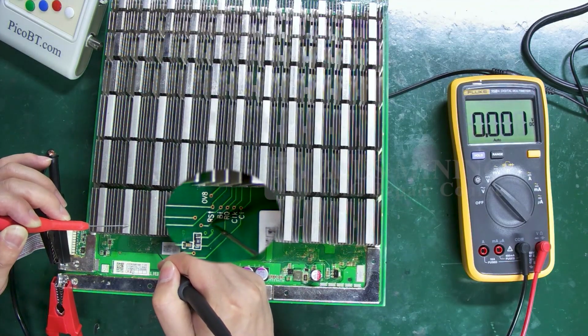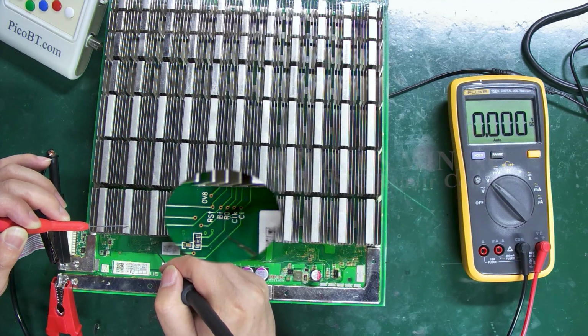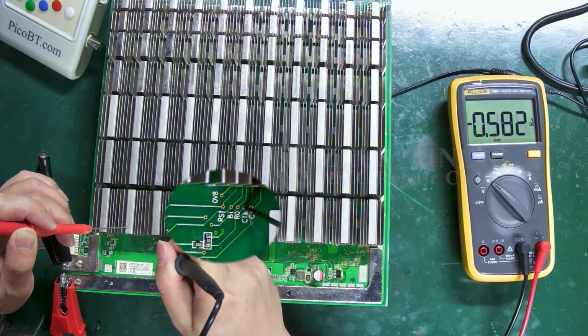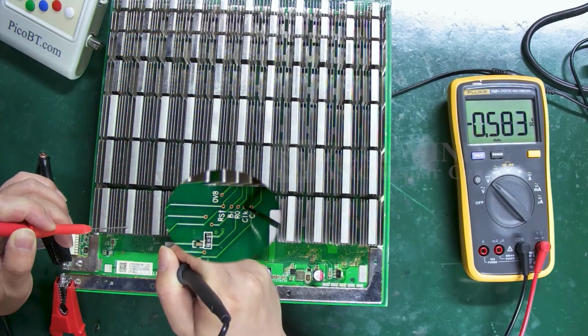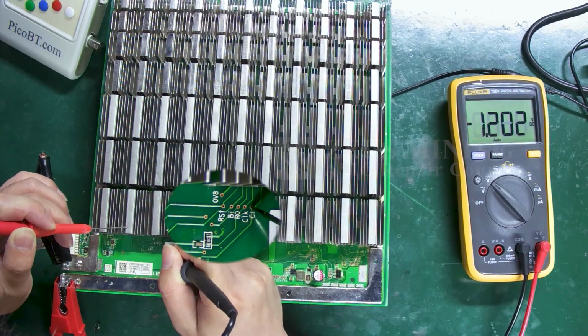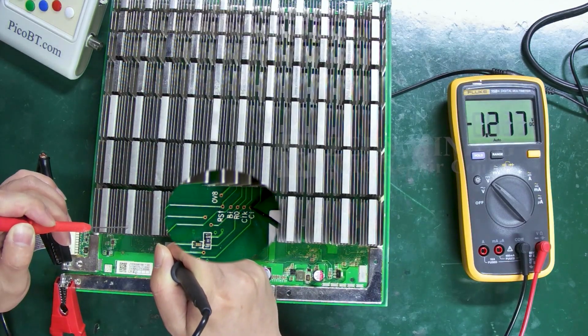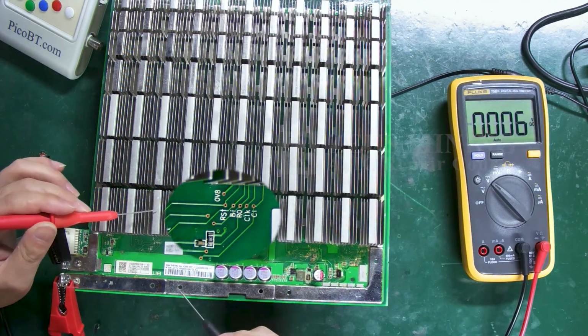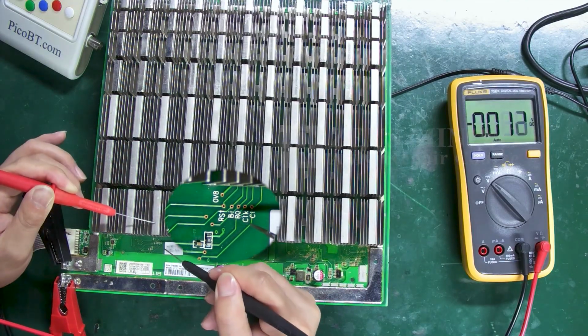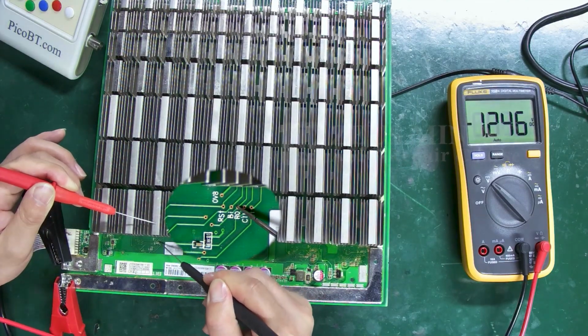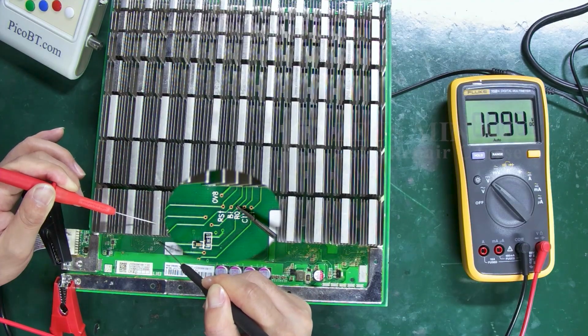BI is a pulse signal and does not need to be measured. If measured with a multimeter, it would show 0 volts. The CLK signal is normally around 0.6 volts. The CI signal has around 1.2 volts. When measuring the RO signal voltage, place the probe on the correct negative pole. Its voltage is about 1.2 volts.